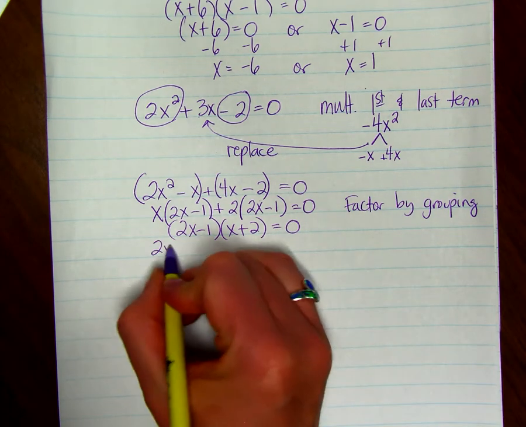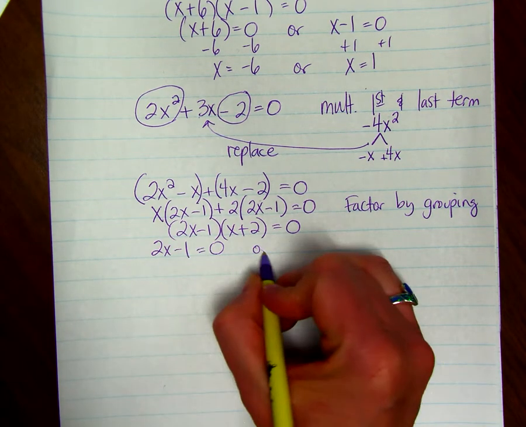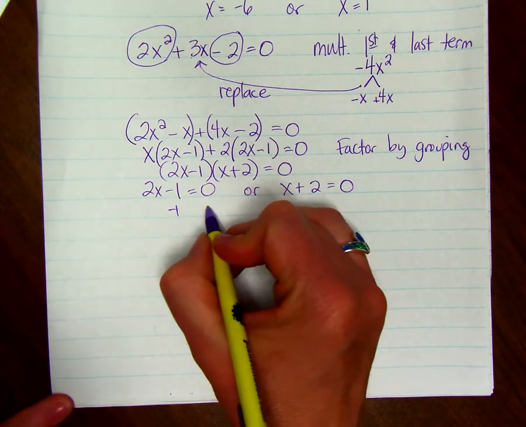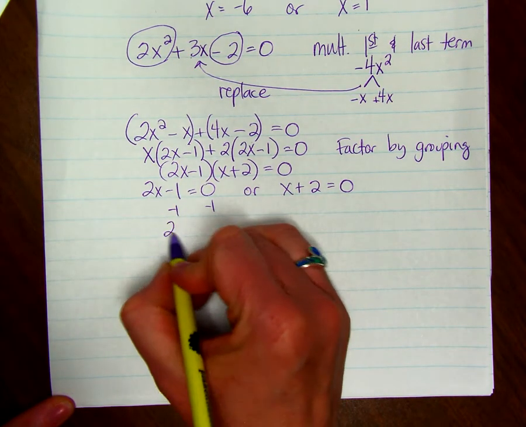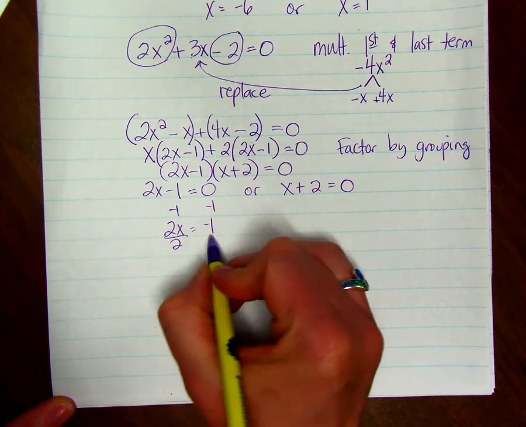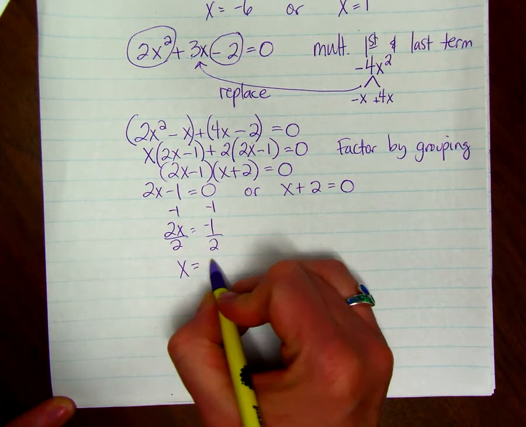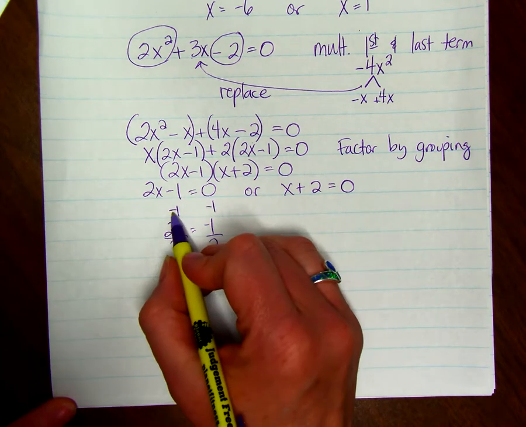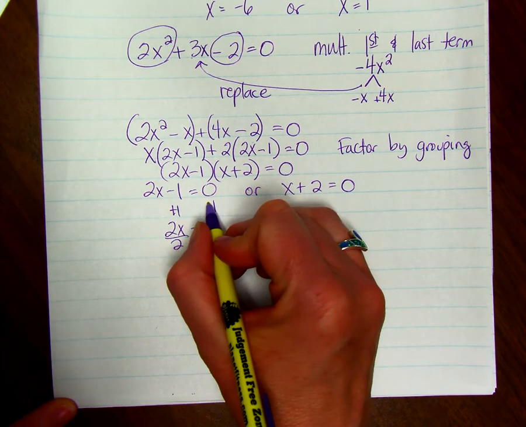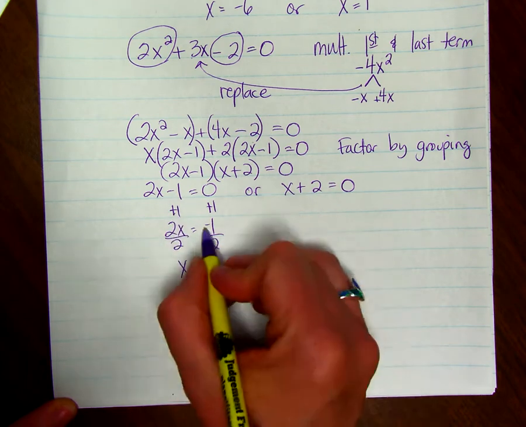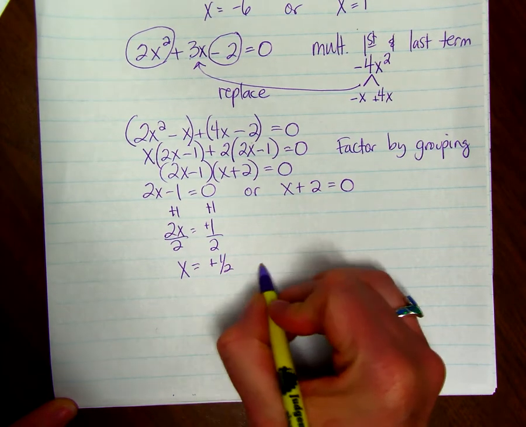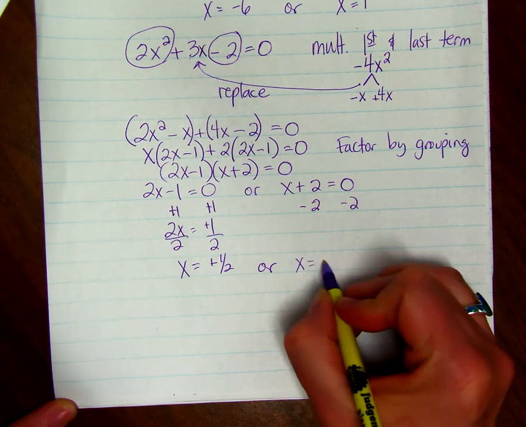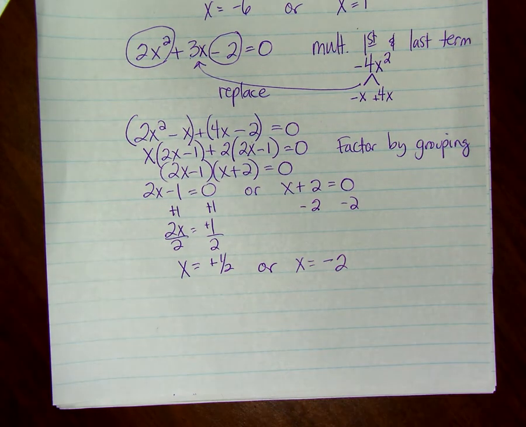Then we set each factor equal to 0 to find what our x can equal. So we'll subtract 1, and we get 2x equals negative 1 divided by 2. So x will equal negative, we don't want to subtract 1, we want to add 1. Because that will get rid of this, so we'll have a positive 1/2. Or, in this case, we're going to subtract 2, so x can be negative 2. That's the end of the lesson.